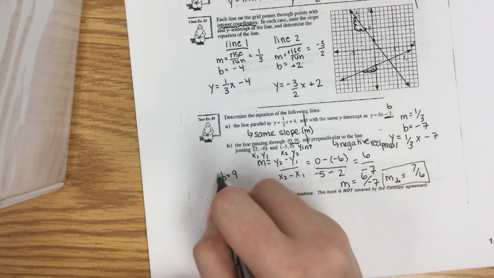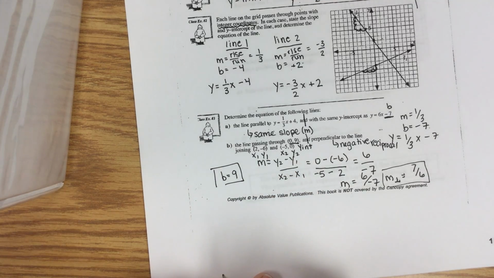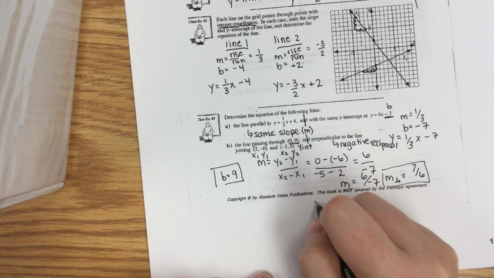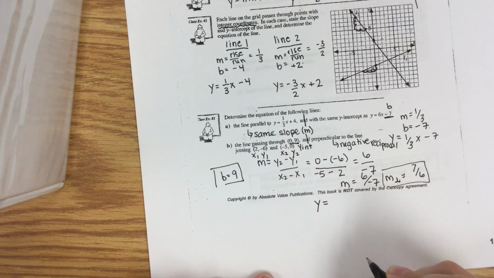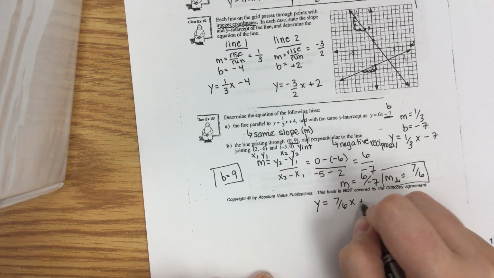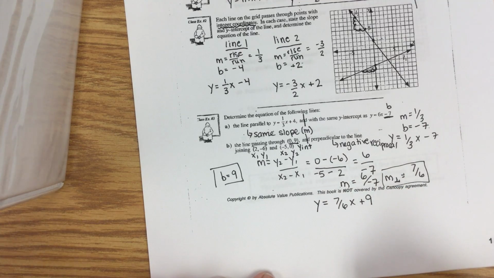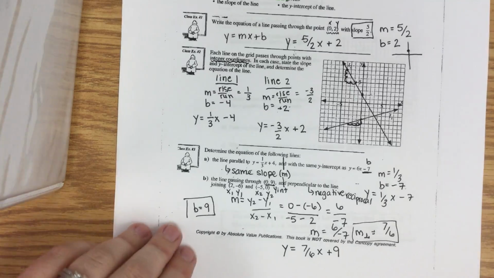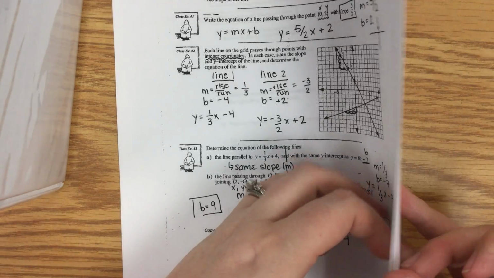This is the m value for the line I need. This is the b value for my line that I'm about to state the equation to. Y equals 7 over 6x plus 9. Okay, that was a harder example. That would be about the most difficult that you would see in this unit.